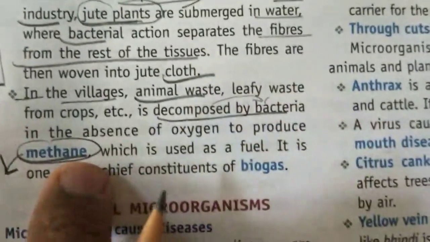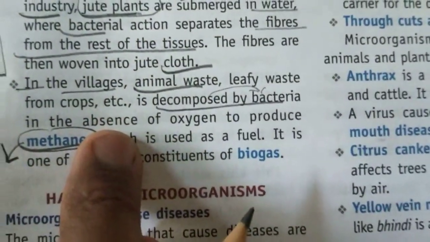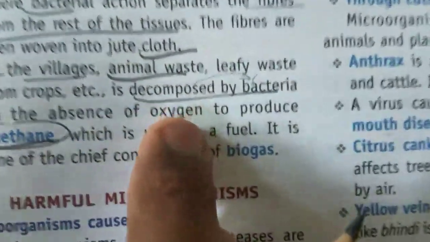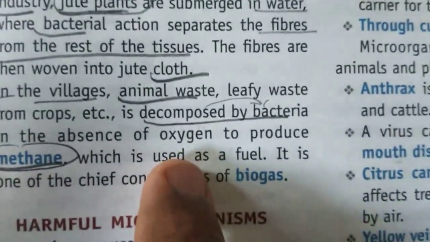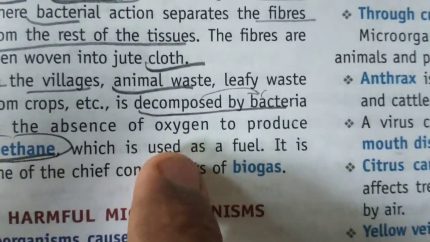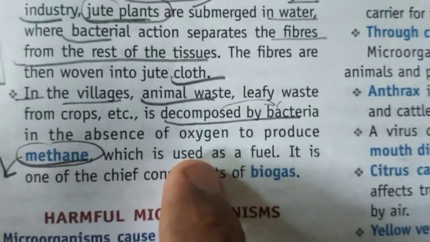Gobar gas plant. In villages you are well aware of the gobar gas plants. Some bacteria are used to break down the waste products of animals in the gobar gas plant, and methane gas is produced, which is used in cooking.